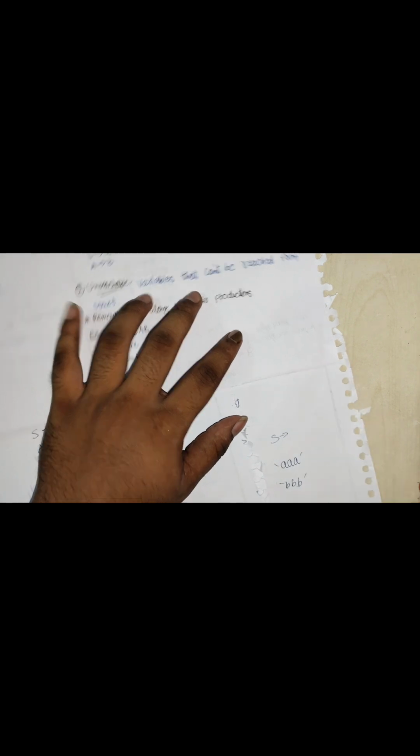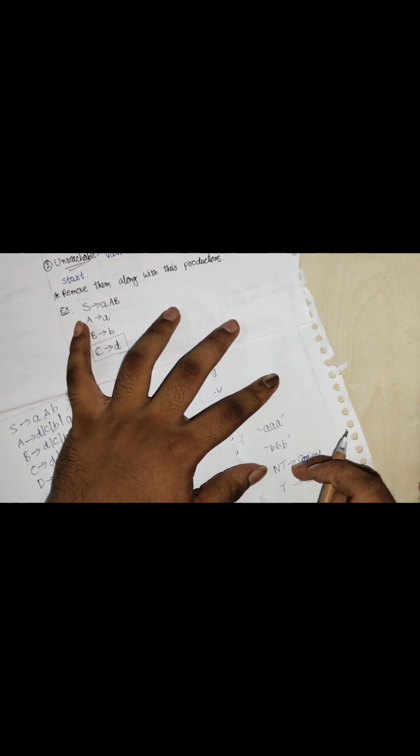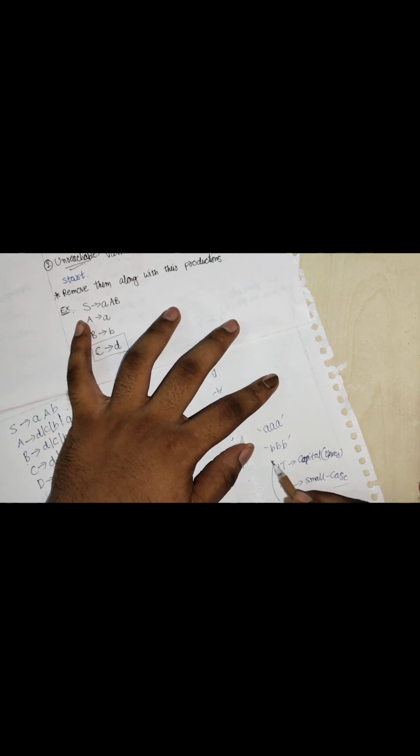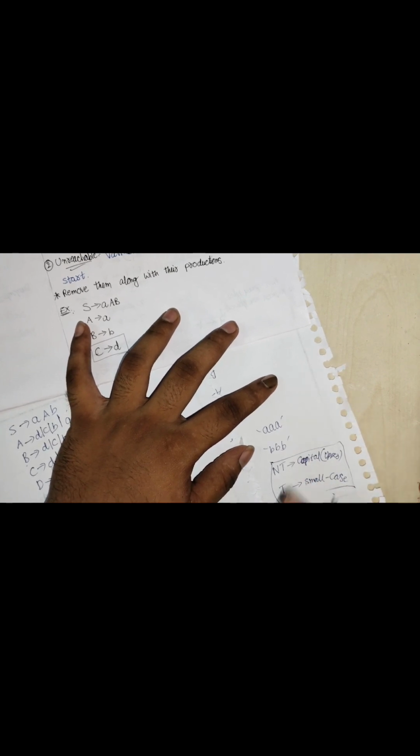For those people who are confusing terminals and non-terminals, sir has given a very useful clue to remember this. See, non-terminal is a big word, right? It's a large word compared to terminal. So big in the sense capital, so uppercase letters. Terminal is a small word compared to non-terminal, so terminals are lowercase letters. Remember this, you won't forget it in your life. Non-terminal, bigger word, so uppercase letters are non-terminals. Terminal, smaller word, so lowercase letters are terminals.